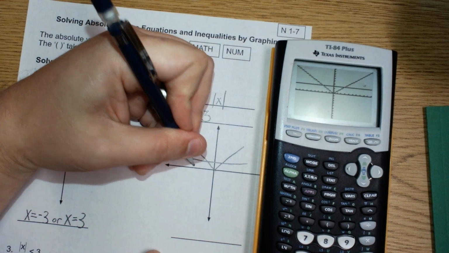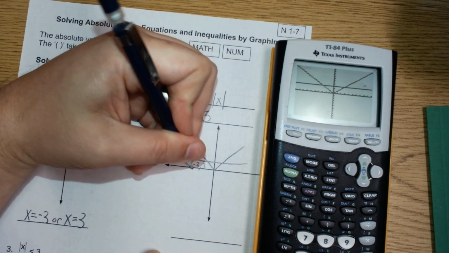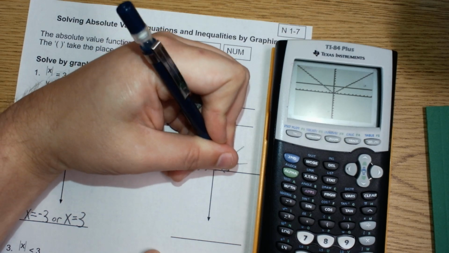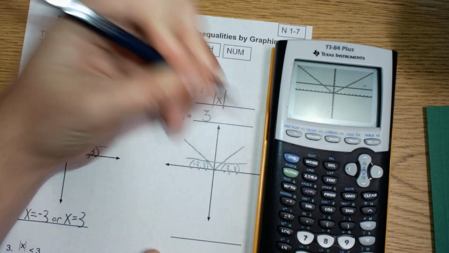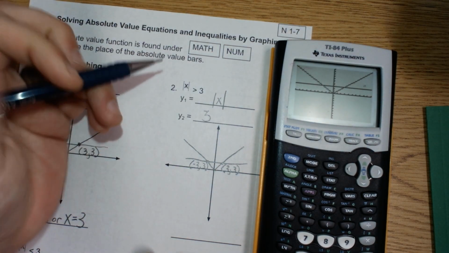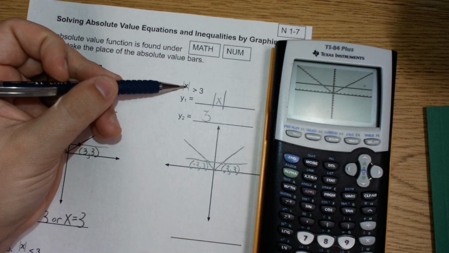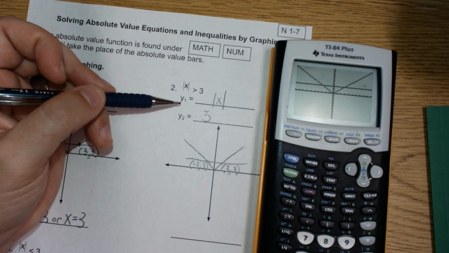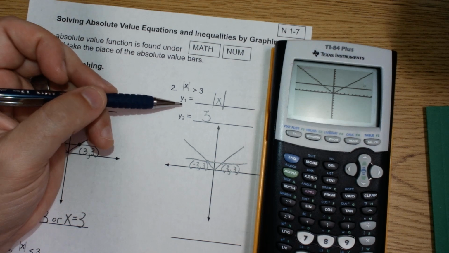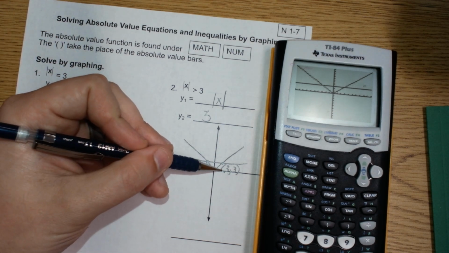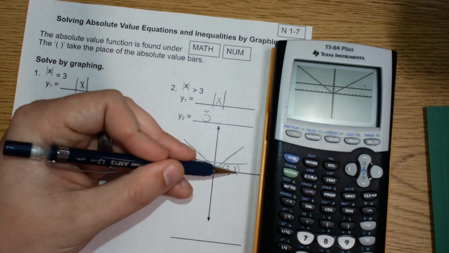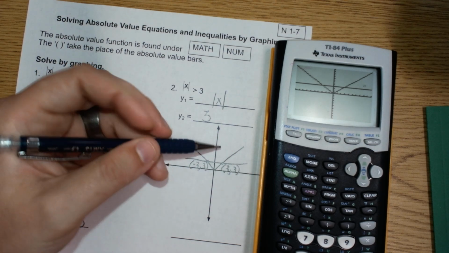So I've got -3, 3, and there's 3, 3 there. Right, now it says that my absolute value of x should be greater than 3. So if I look, as we travel up to the right, greater than is going to be anything moving this way.